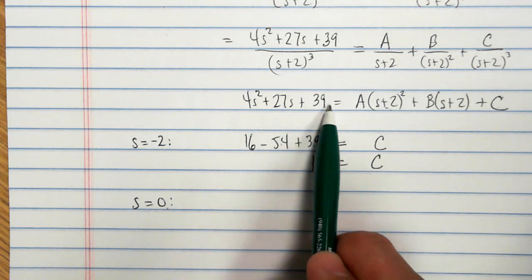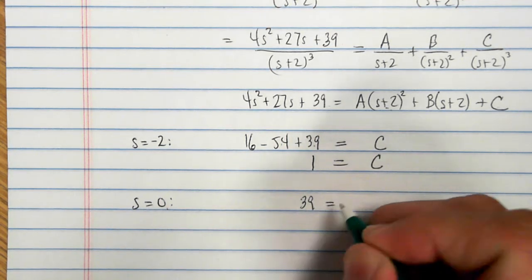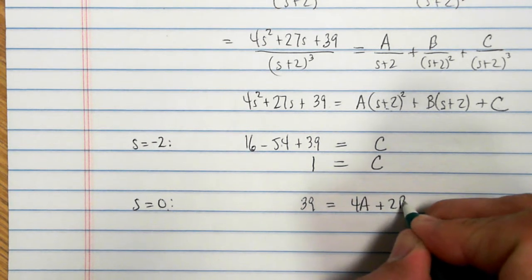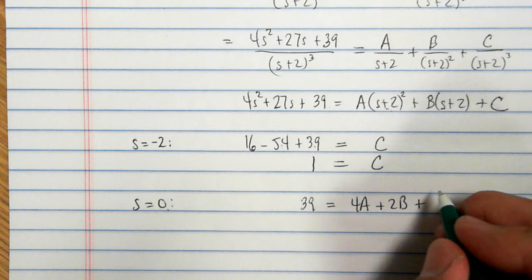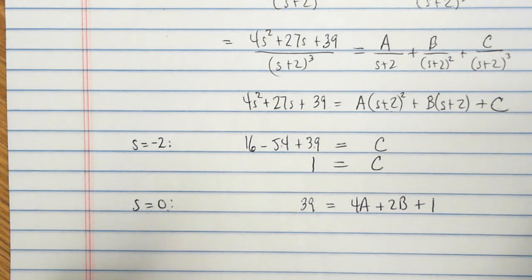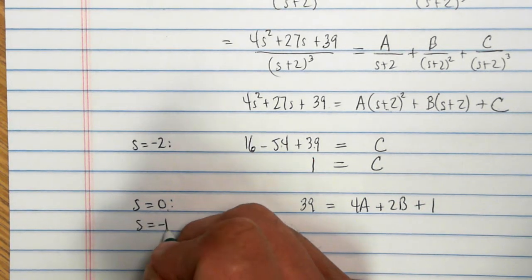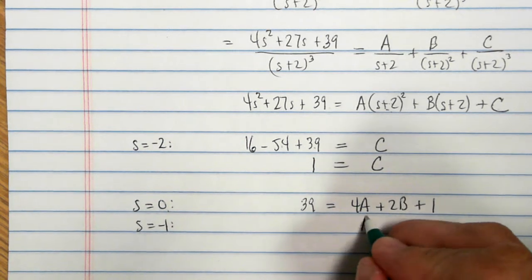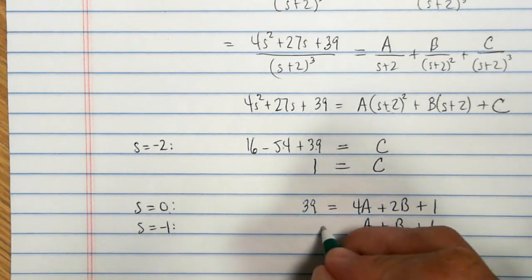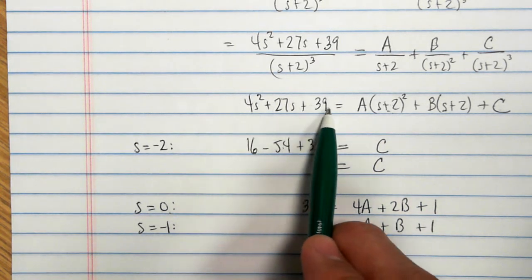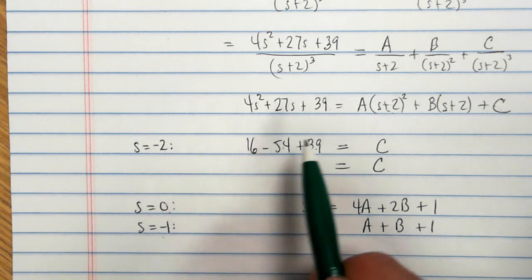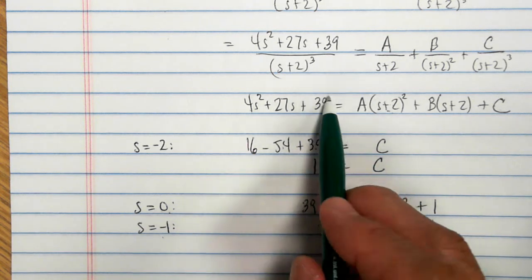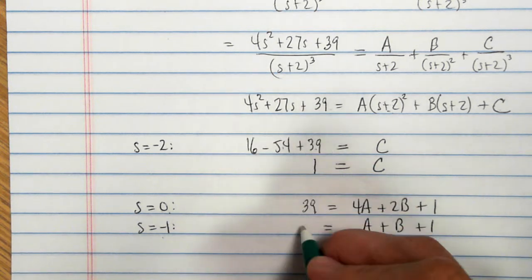Let's plug in 0. On the left side, I get 39. If I plug in 0 into the right-hand side, I'll get 4A plus 2B plus C, which I already know is equal to 1. Let's plug in something else that's convenient. Let's plug in negative 1. If I plug in negative 1, then both of these are equal to 1, and I get A plus B plus C. And if I plug in negative 1 on the left-hand side, I'll get 4 plus 27 plus 39... 39 minus 27 is 12, plus 4 gives me 16.